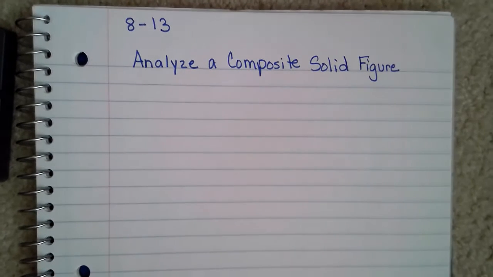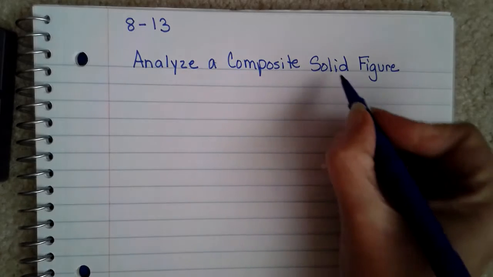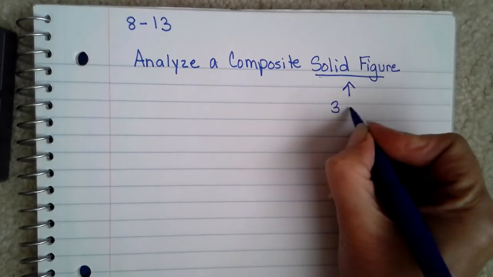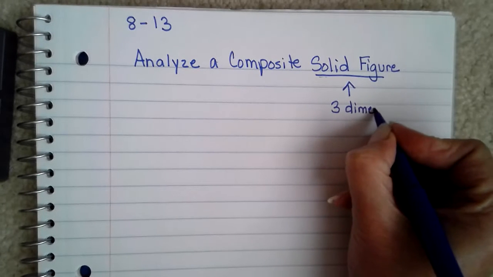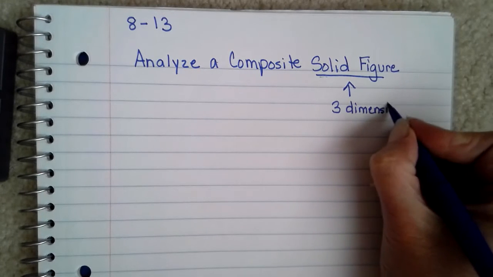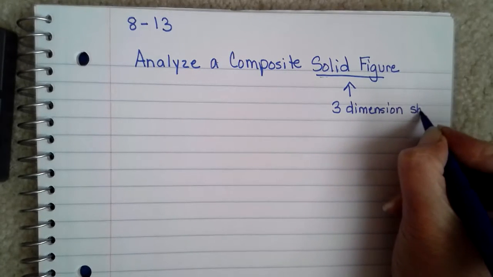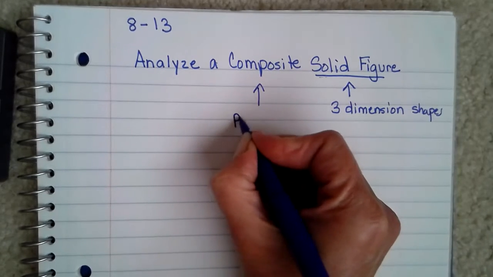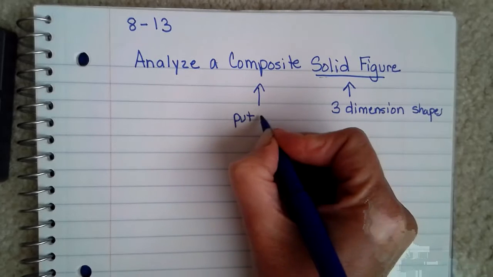First off, we're talking about three-dimensional shapes. And when it's composite, that means we're going to put two of those shapes together.